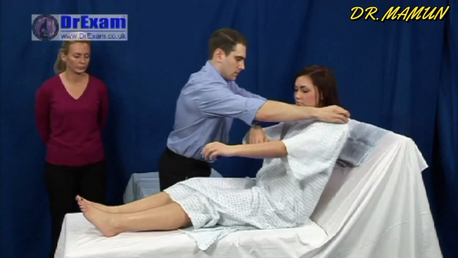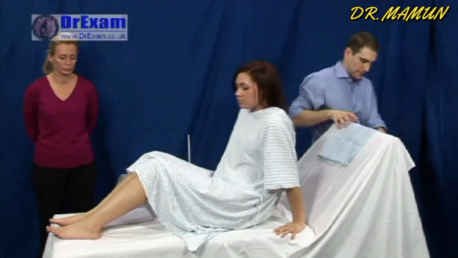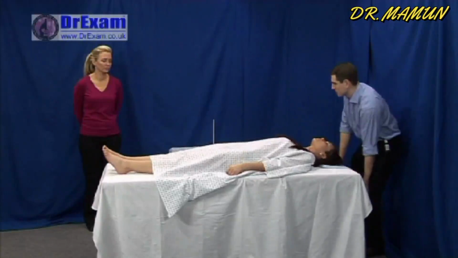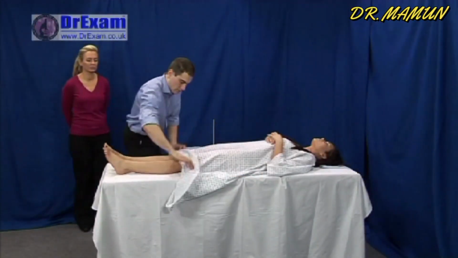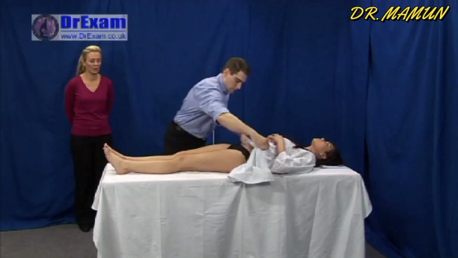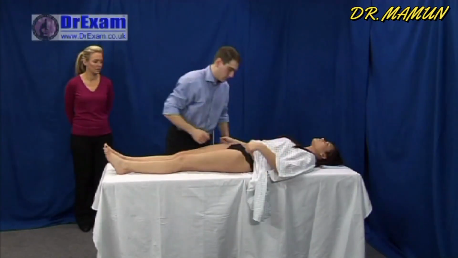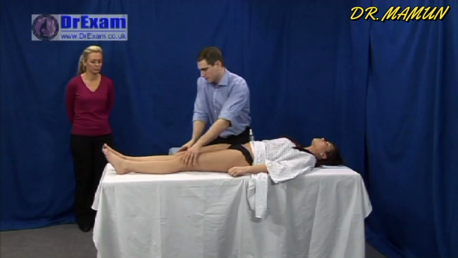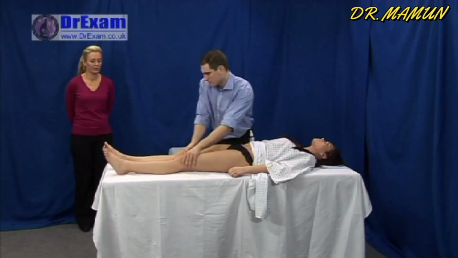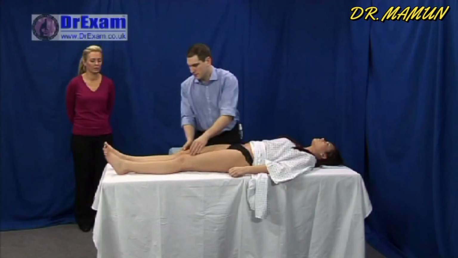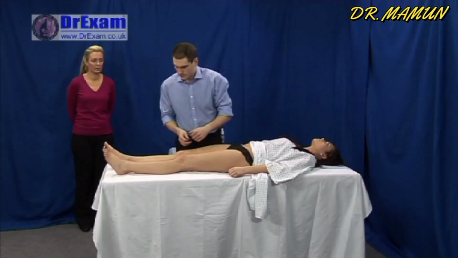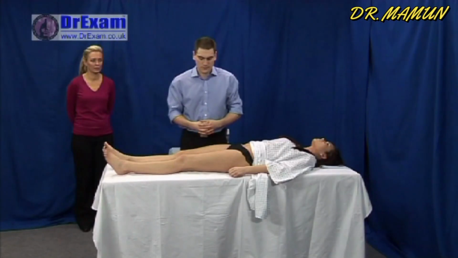Now lie the patient flat and move on to examine the lower limbs. Begin by assessing tone. Facing the patient's feet, place one hand just proximal to each knee joint and quickly roll the knees externally and internally, looking for symmetrical movements of the toes.